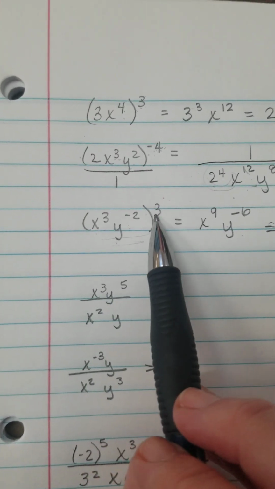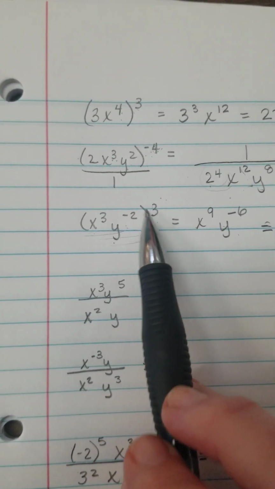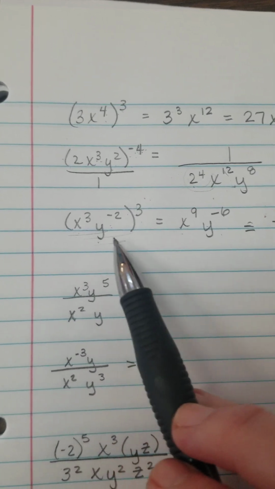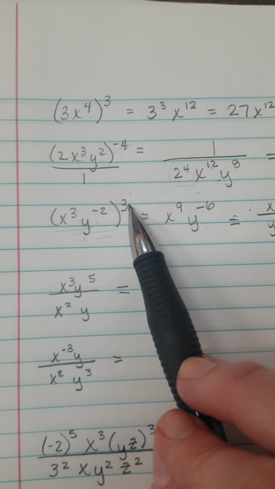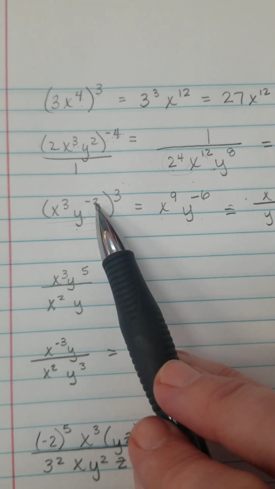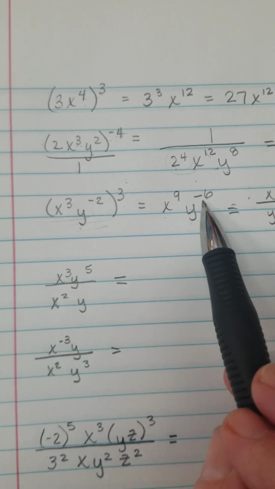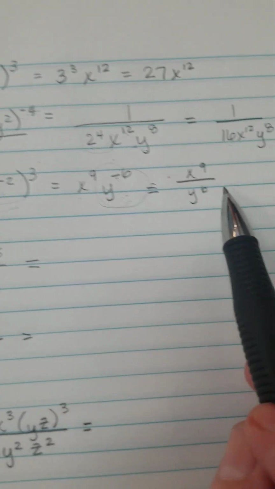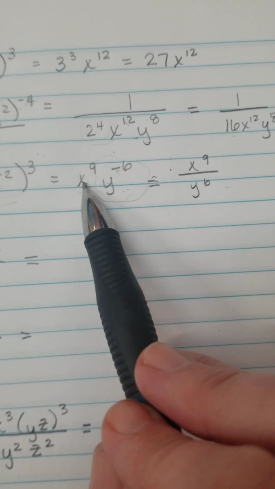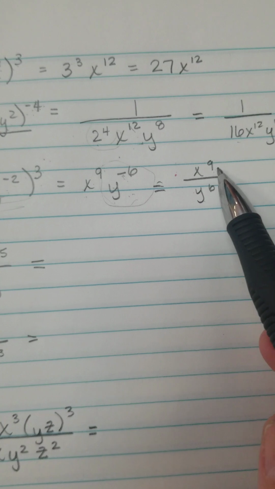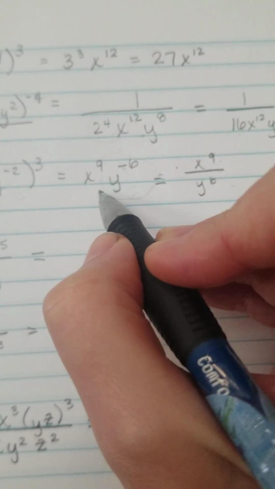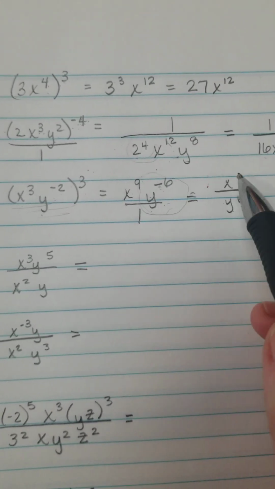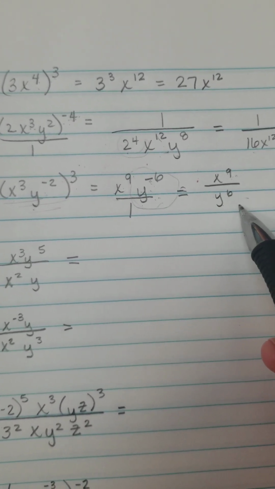We're going to share that 3 with everybody in the parentheses because it's on the parentheses. So x to the third is x to the 9th, 3 times 3. Y to the -2 to the third is y to the -6. -2 times 3 is -6. But remember what that negative means. I am on the wrong side of the fraction bar. So I'm going to rewrite it. The x to the 9th has a positive exponent. It needs to stay where it is up top. Again, we can imagine that over 1, it's not drawn there, but everything's over 1 really. And so that stays where it is, but this moves to the bottom.